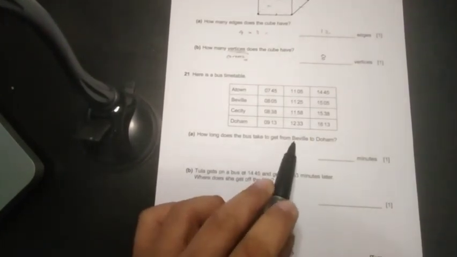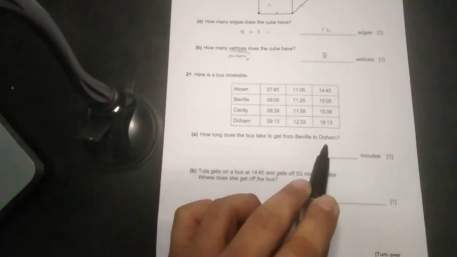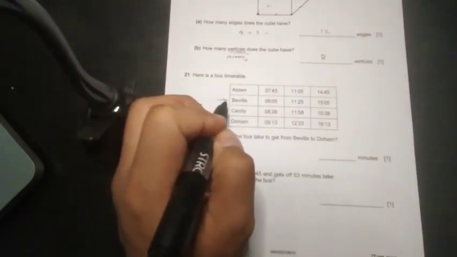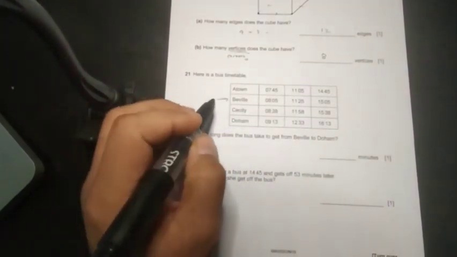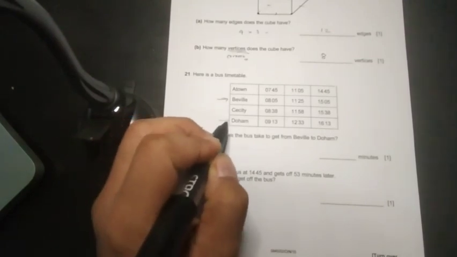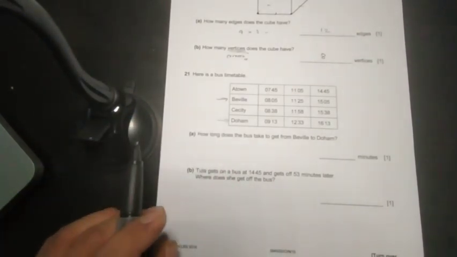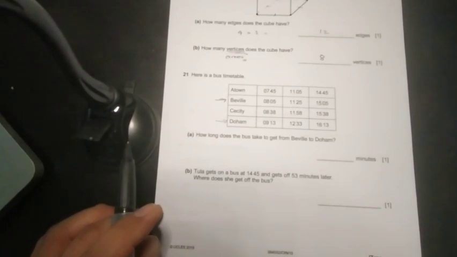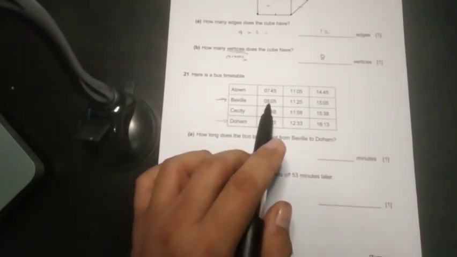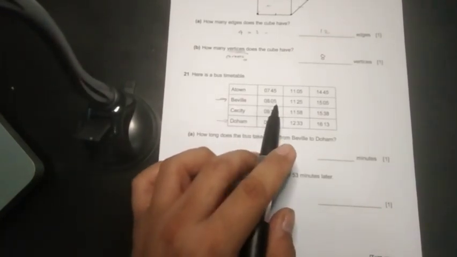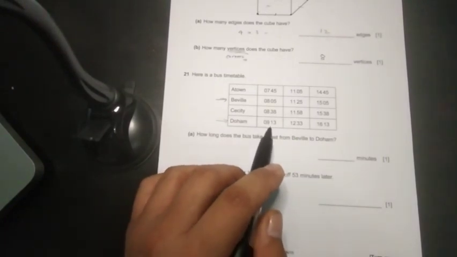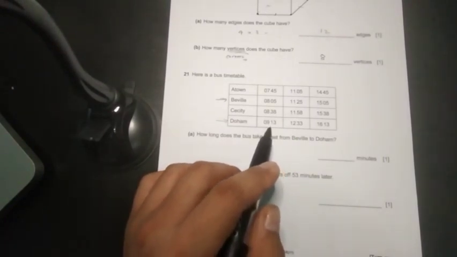How long does the bus take to get from Belleville to Doham? So this is Belleville, and the bus will go directly to Doham. What you're going to notice is that from Belleville, if you leave at 8:05, you're going to reach Doham at exactly 9:13.